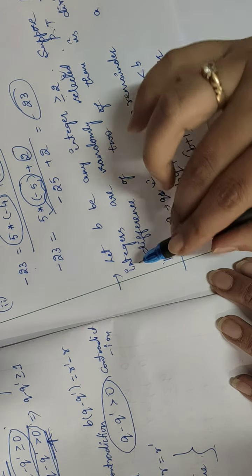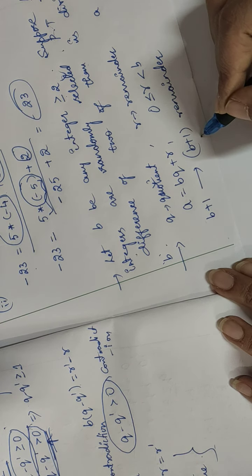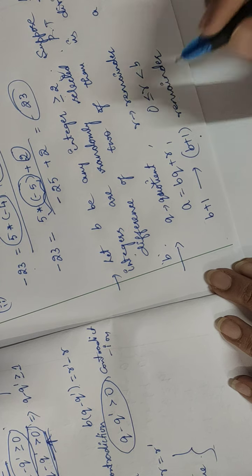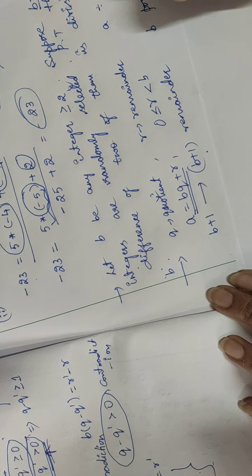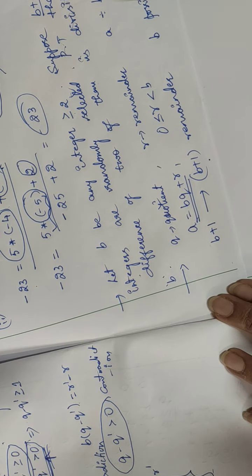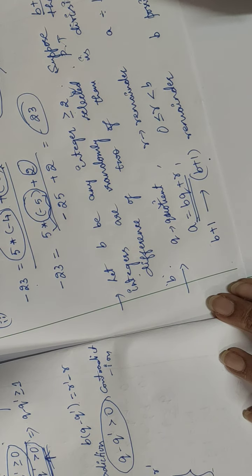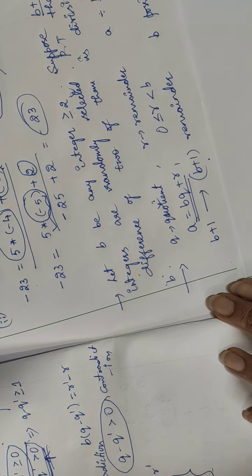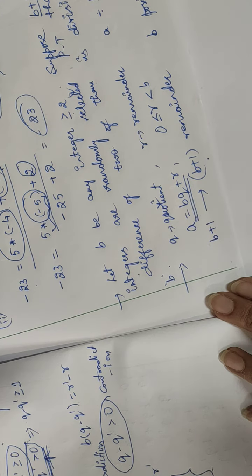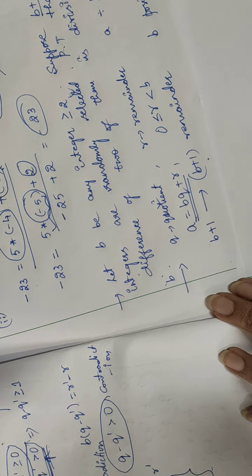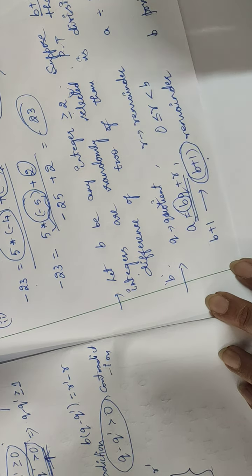If I consider b plus 1 integers, then obviously it yields b plus 1 remainders, right? But there are only b possible remainders. If that is the case, then you might have studied in your discrete mathematics, that is the pigeonhole principle. Using the pigeonhole principle, I can say that two of the remainders must be equal.